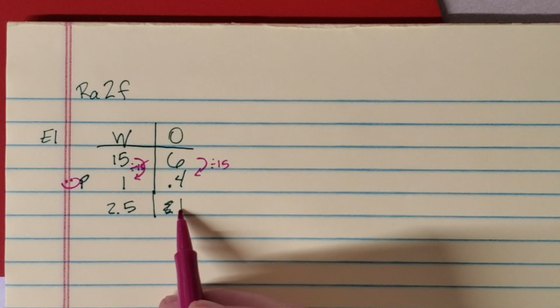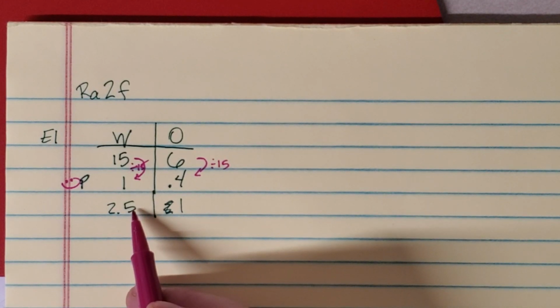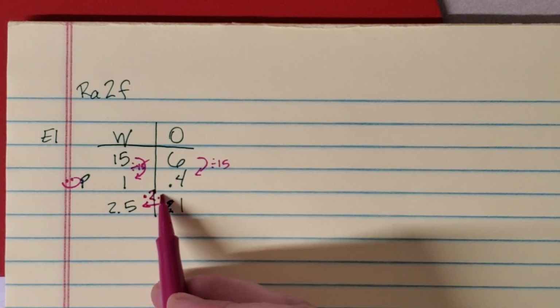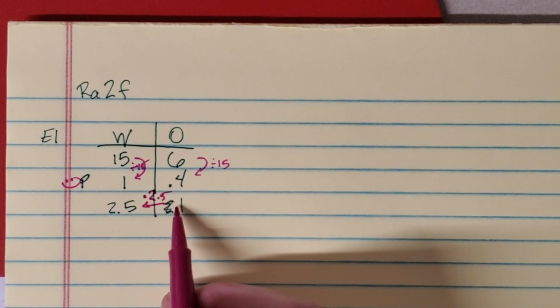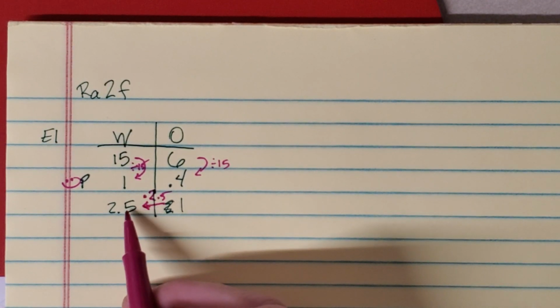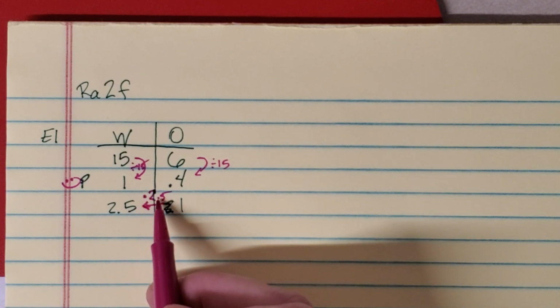Okay, how do you get from 1 to 2.5? Oh yeah, you multiply by 2.5. And we could have gone in this direction, which would have been divide 2.5. But let's just say we did this. So we're going to go right to left, multiplying by 2.5.